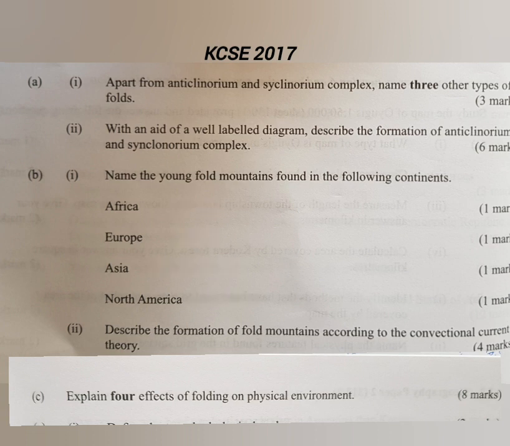The next question, that is question 8b, Roman 2. Describe the formation of fold mountains according to the convectional current theory. 4 marks. This question has not insisted on using diagrams, so we can just give an explanation.